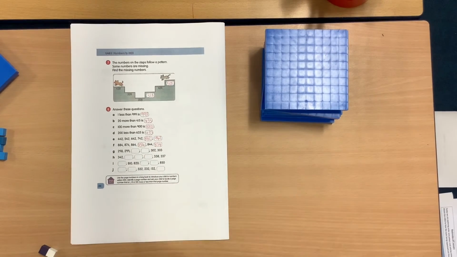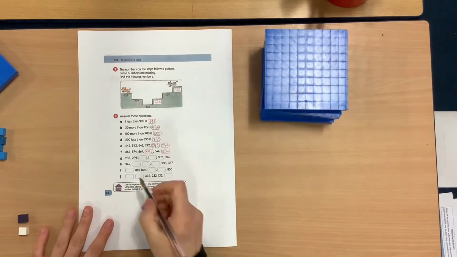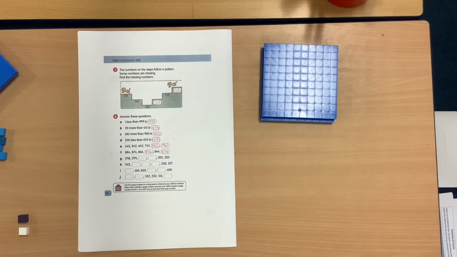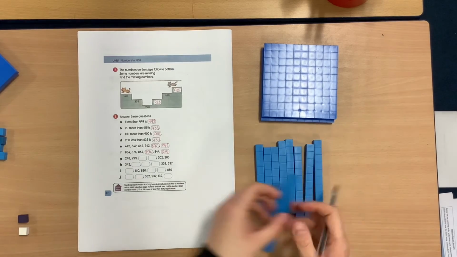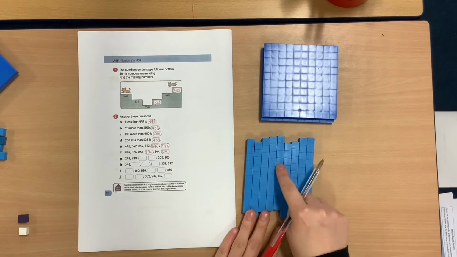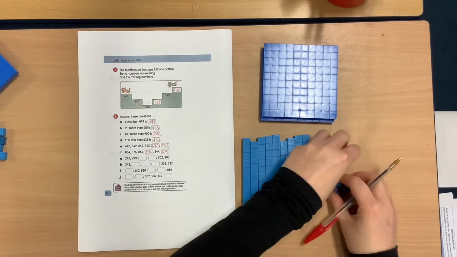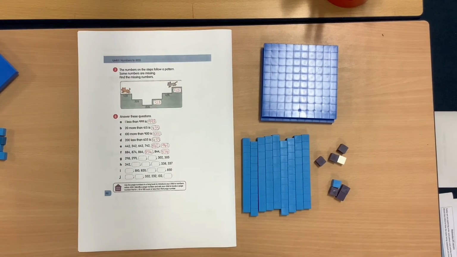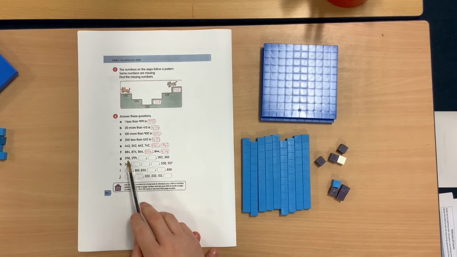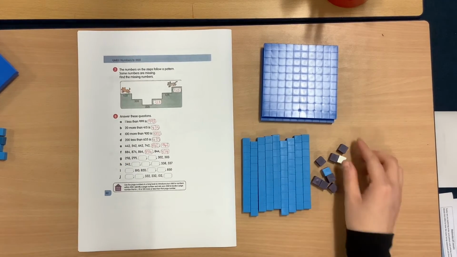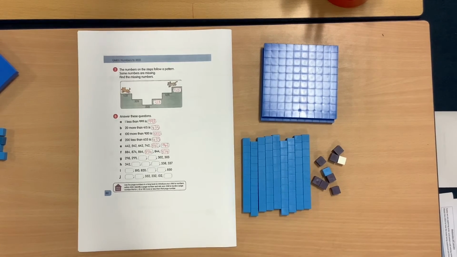Okay. My next one now, 298. So I've got 200s, 1, 2, 3, 4, 5, 6, 7, 8, 9 tens, and then 8 ones. Okay, what I now need to do is work out what's happening. So it's 298, so I'm adding 1 every time, 299.